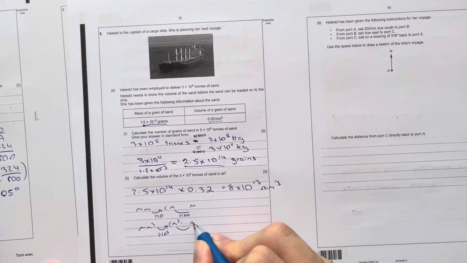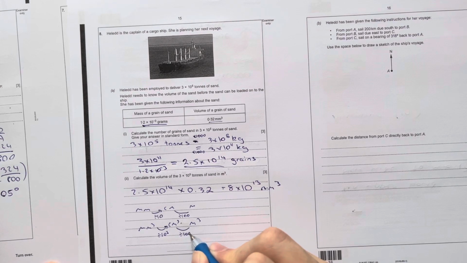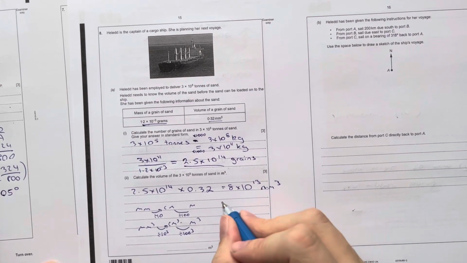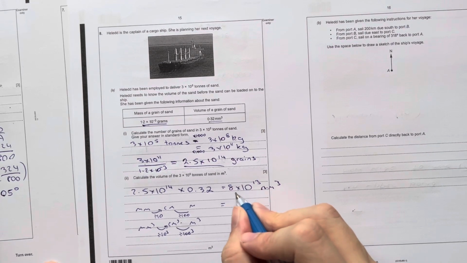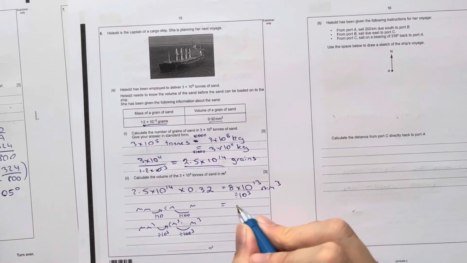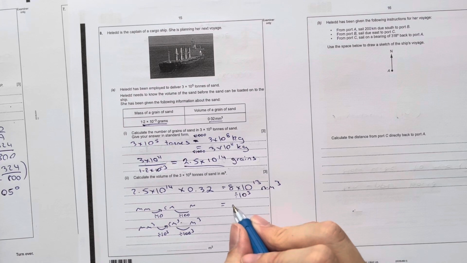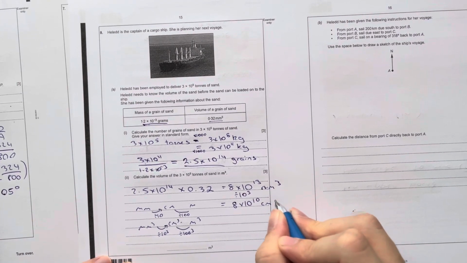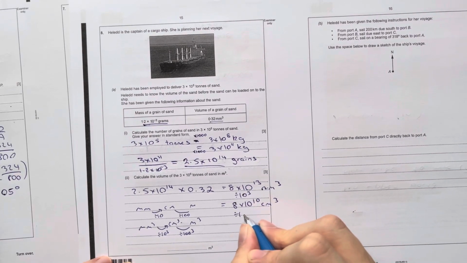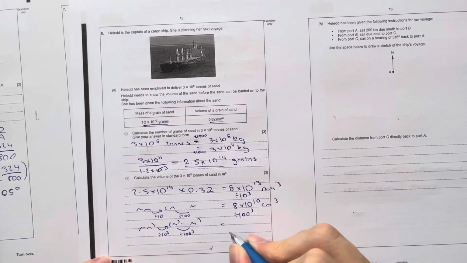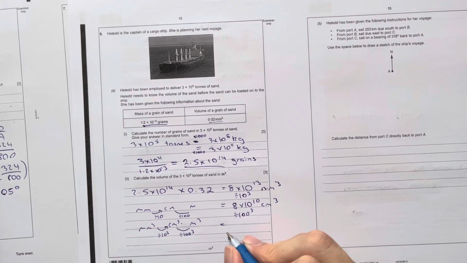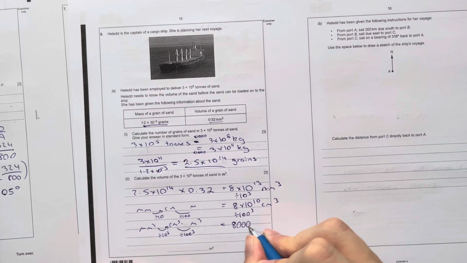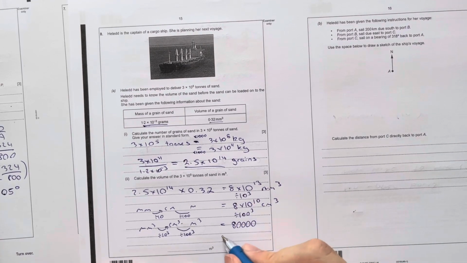So from centimeters cubed to meters cubed, it's going to be divided by 100 cubed. Dividing by 10 cubed first, it's going to be 8 times 10 to the 10, in centimeters cubed, and then dividing by 100 to the power of 3, it's going to be 80,000 according to my calculator. And then I can put that in standard form quite comfortably.